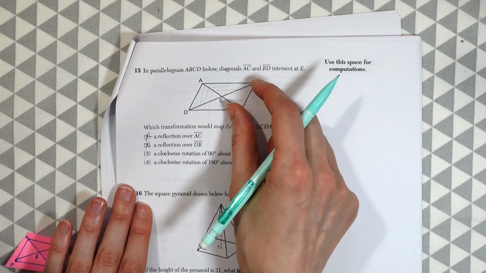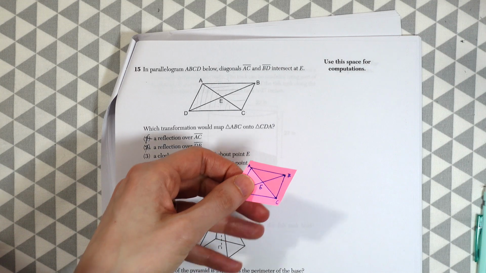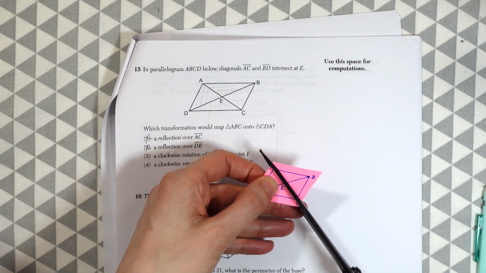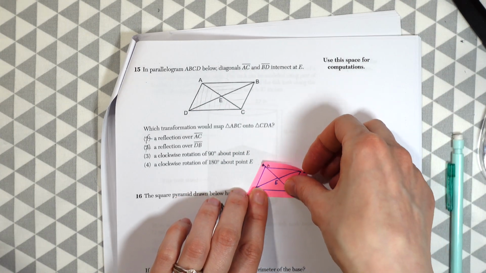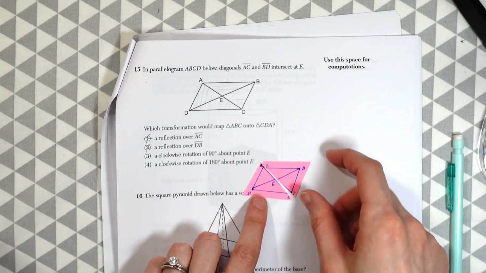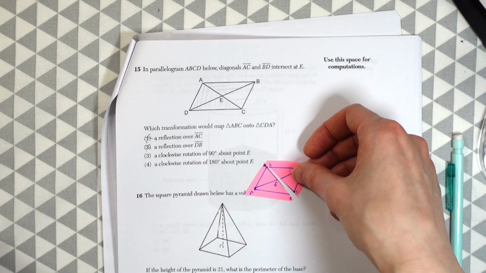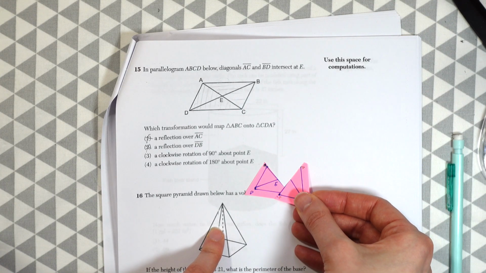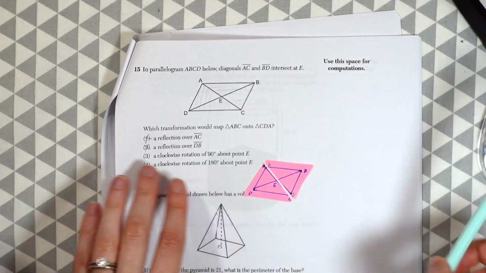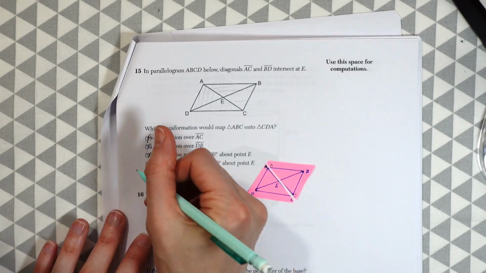A clockwise rotation of 90 degrees about point E. So if we just flipped triangle ABC, let me cut this in half. We're just moving triangle ABC, and we're trying to map it onto this triangle. If it's a clockwise rotation of 90 degrees, we're going to end up doing something like this, right? Because we're only moving at 90 degrees. So that's not our answer. By process of elimination, it has to be choice number 4.